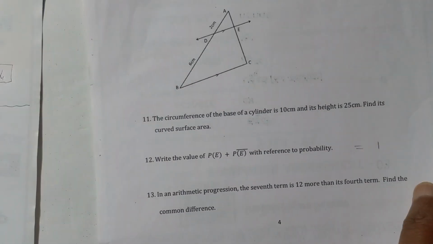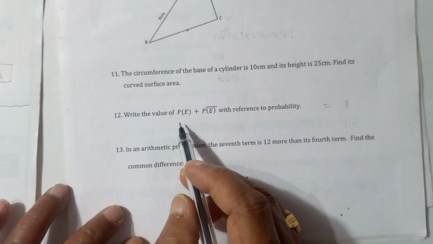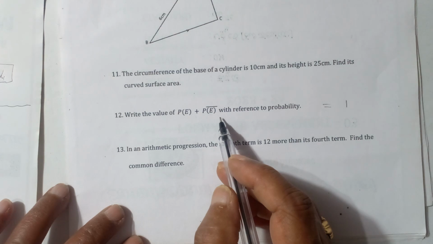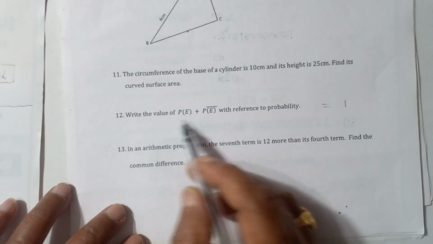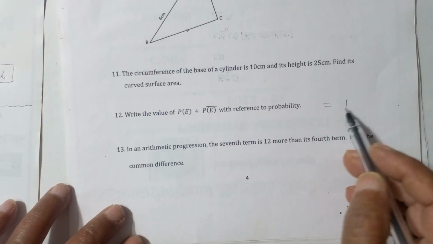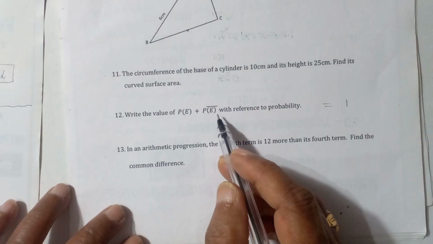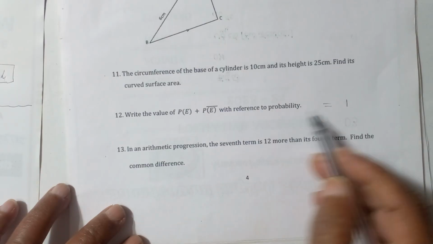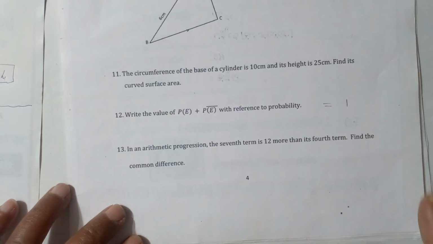After this, next question on probability. The question is to write the value of P of E plus P of E bar. P of E bar means not E. With reference to probability, the sum of an event and not E is always 1. So the probability of an event plus the probability of not E is always 1. Very easy. You are getting 1 mark.